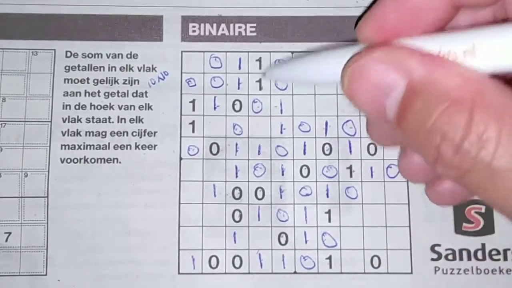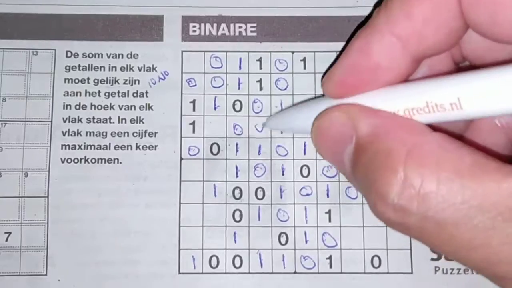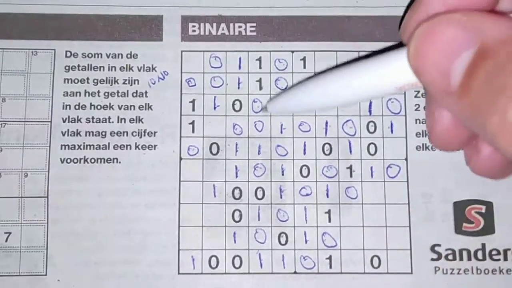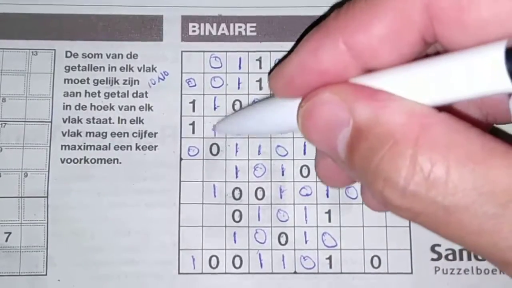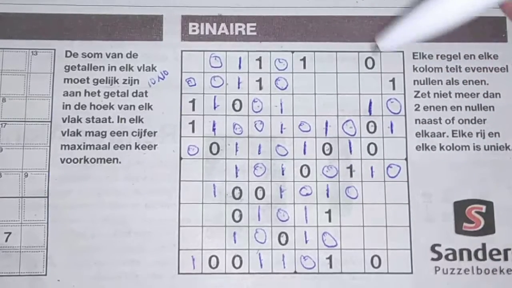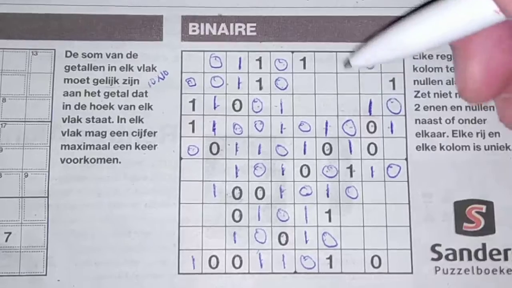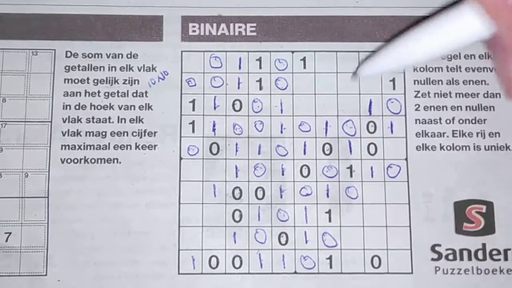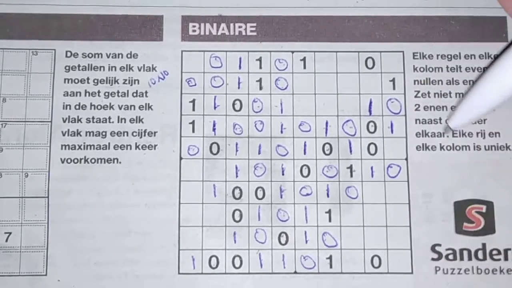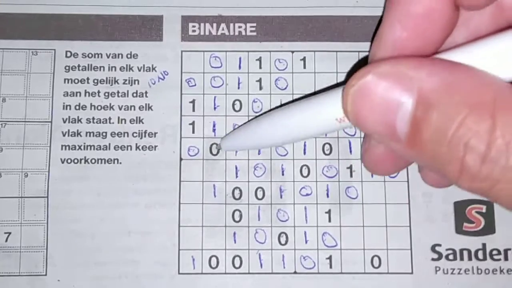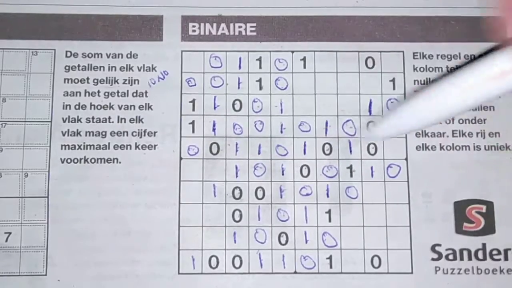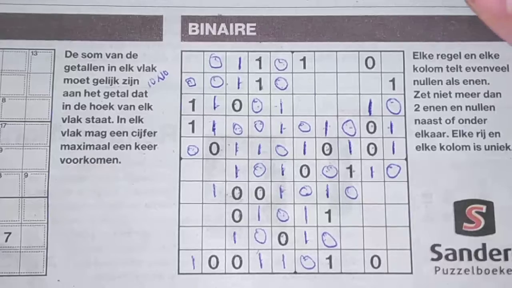1, 2, 3, 4, 5 1's, so the rest are O's. Double O, here 1, there 1. Then 1, 2, 3. 1, 2, 3. 1, 2, 3, 4, 5 O's, so the rest are 1's.